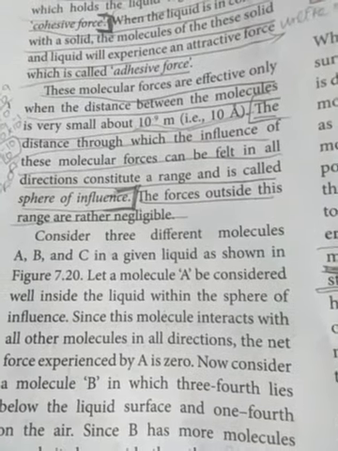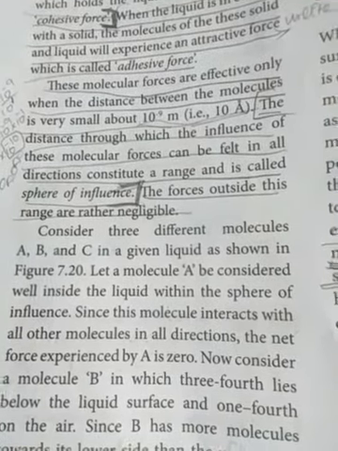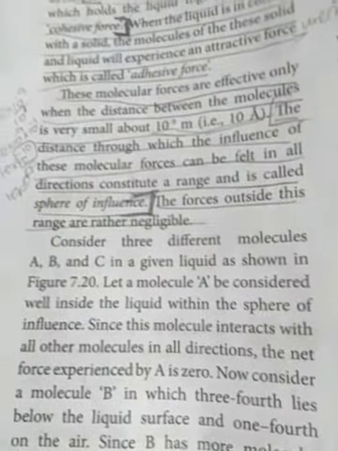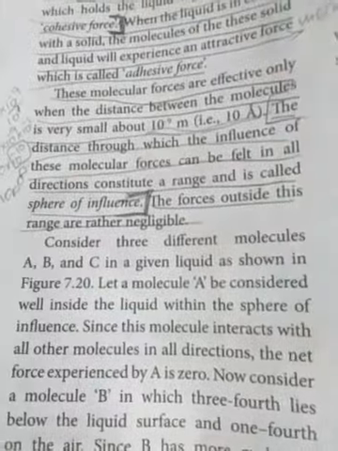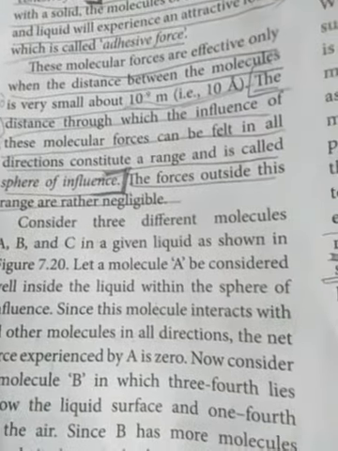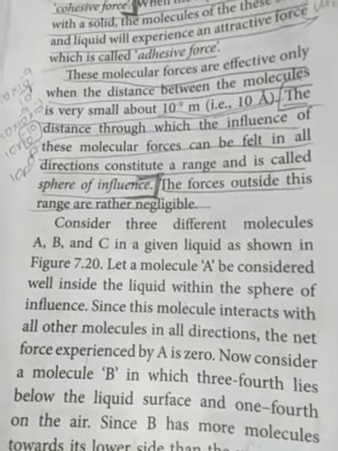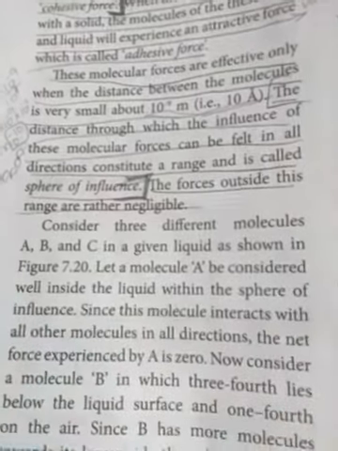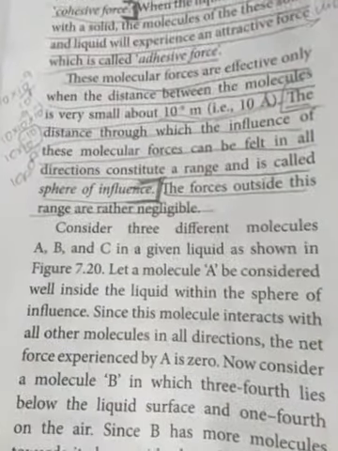Since the molecule interacts with all other molecules in all directions, so what happens? The liquid molecules interact in all the directions. Okay? The net force experienced by A is 0. So the net force is zero only.